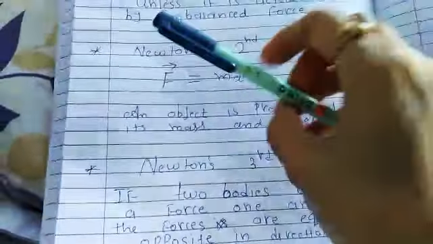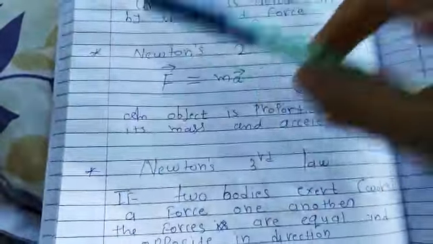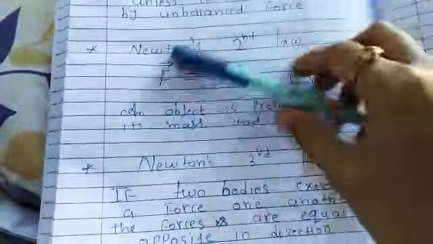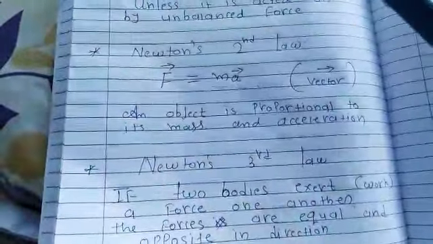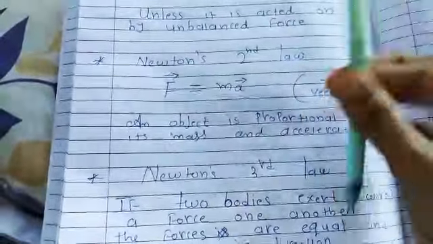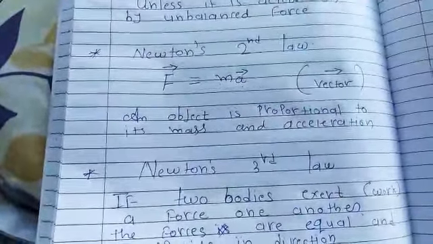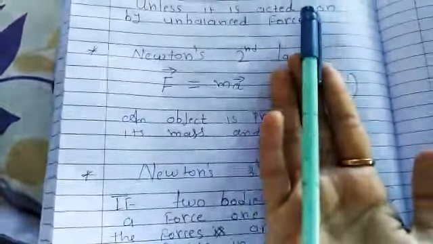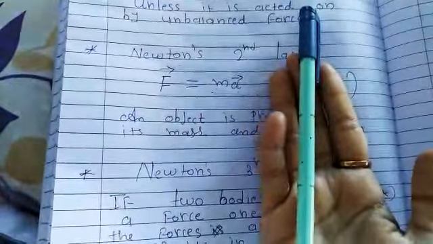I'm holding this pen and pulling. I don't have any kind of problem, I can easily pull this pen, right? Easily hold this pen, or I can move it here and there easily, because the weight is very less.